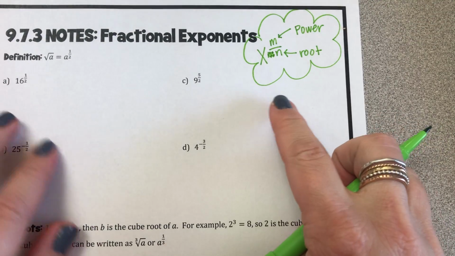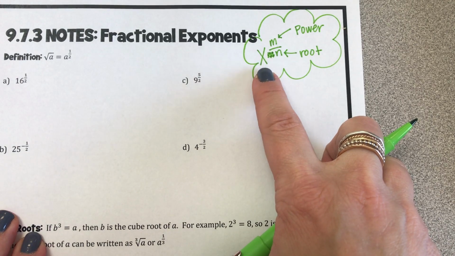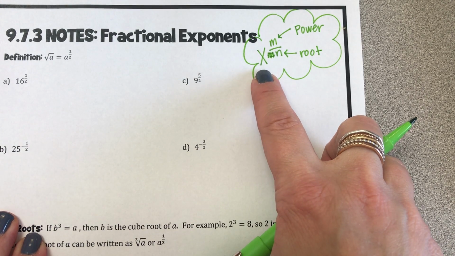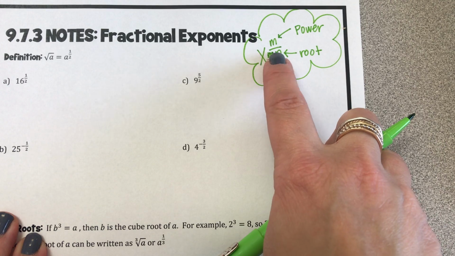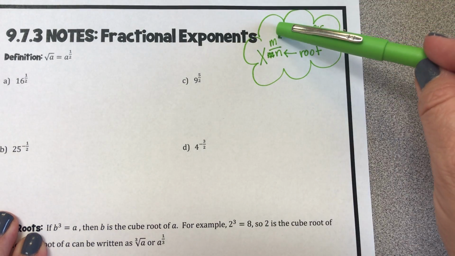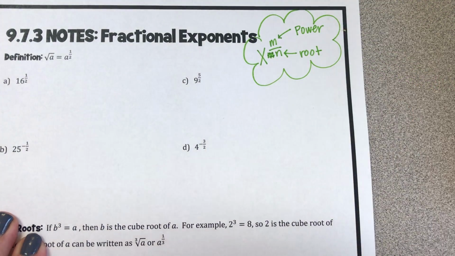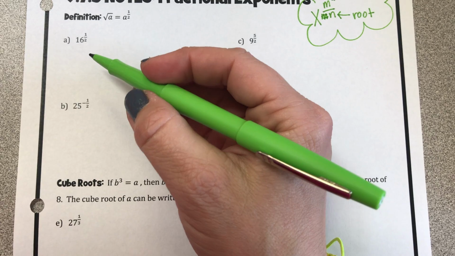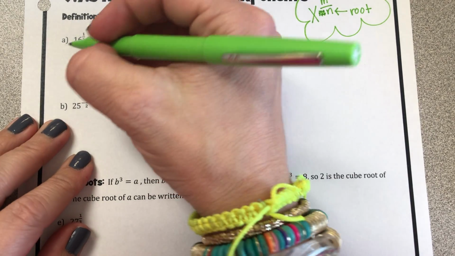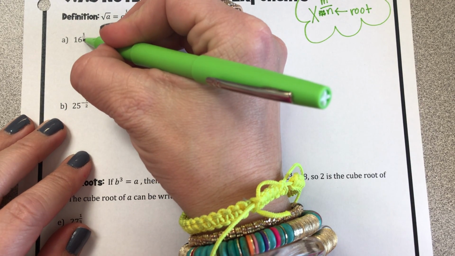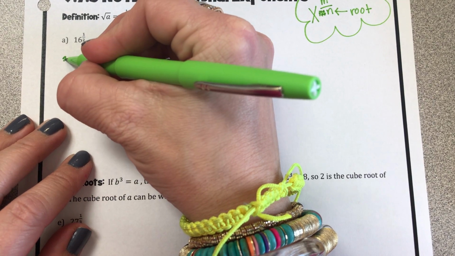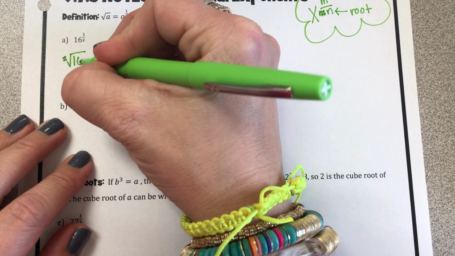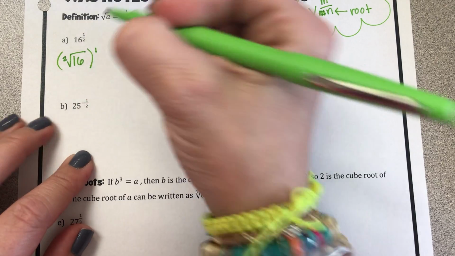Okay, so when you have a base, a number being raised to an exponent that's a fraction, the top number is the power, the bottom number is the root. Let me explain what that means. When you have 16 to the 1/2 power, that means it's the square root of 16 to the first power.